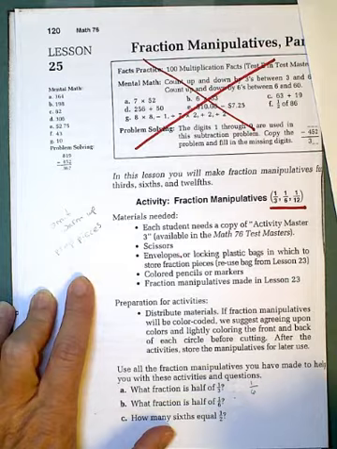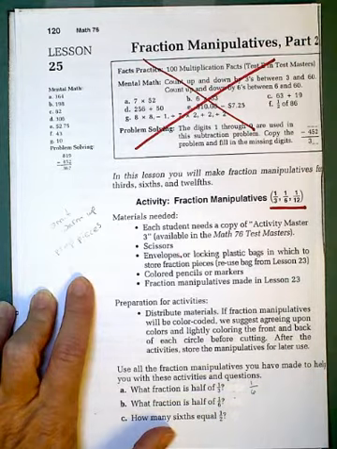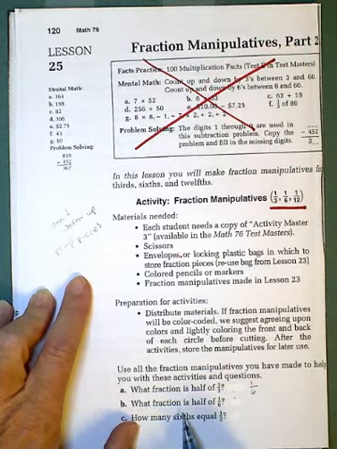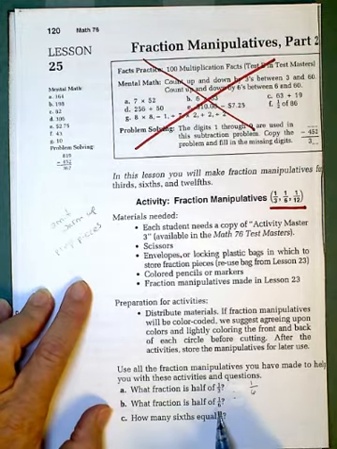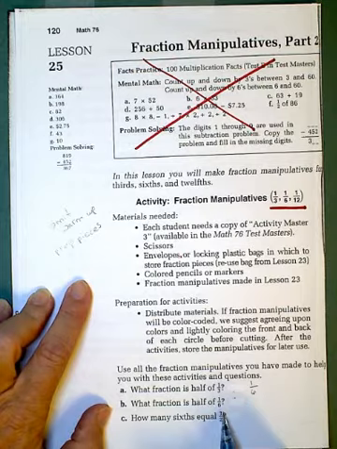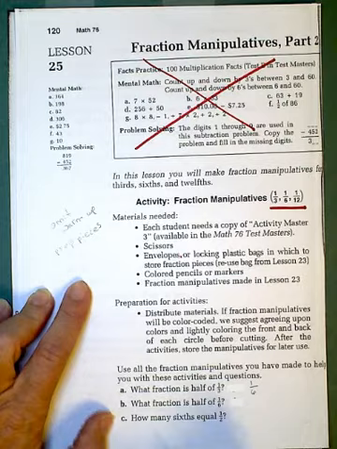Likewise, you're asked what fraction is 1/2 of 1/6. So pull out your 1/6 piece and figure out which of all of your sets of pieces can you put on top of the 1/6 size that will only fill up half of it. In C, you're asked how many sixths equal 1/2.